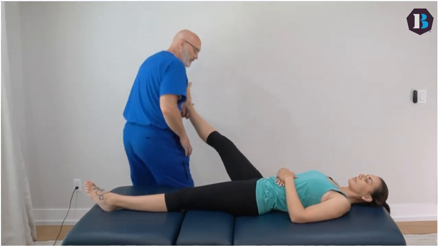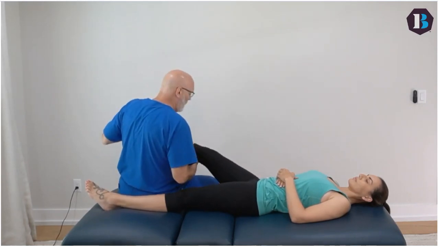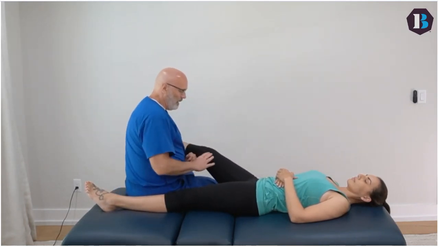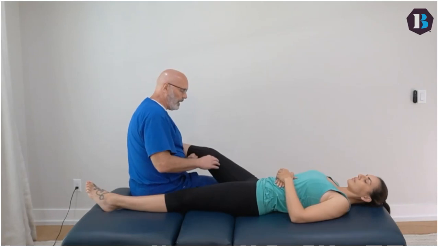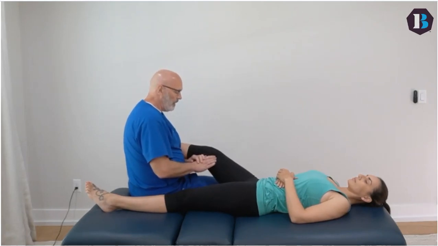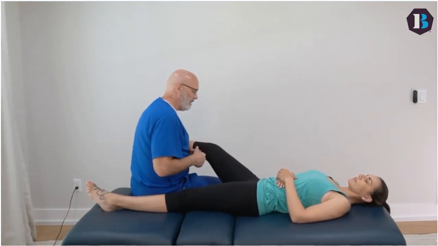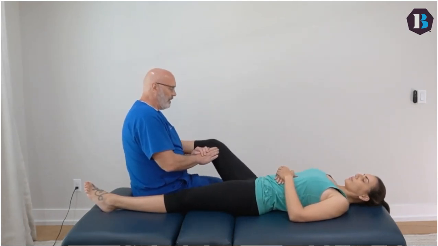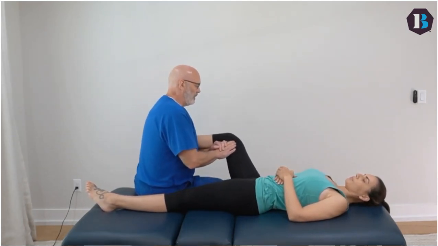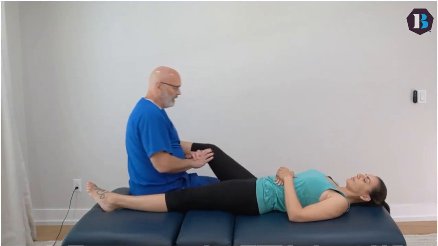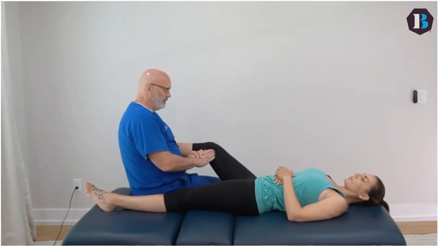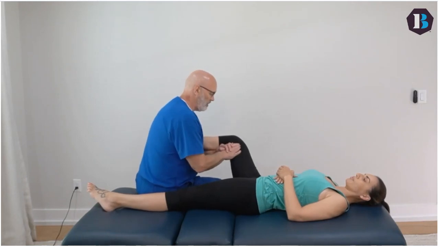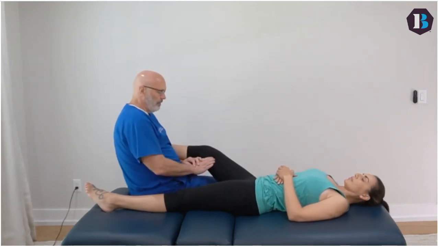Vastus medialis. I'm going to turn the foot out, heel in. We're going to come in here just proximal to the knee joint, and then what I want you to do is take a deep breath in, breathe out, and pull your heel towards your butt again for me. All right, deep breath in, breathe out, and go. 2, 3, 6. Deep breath in for me, breathe out. Okay, and again for me.